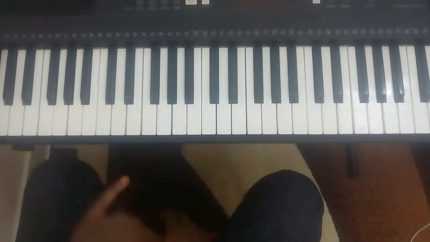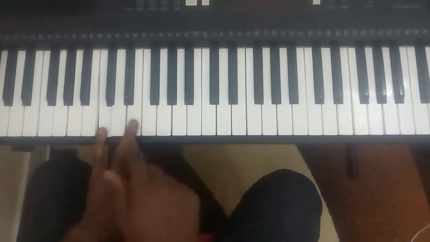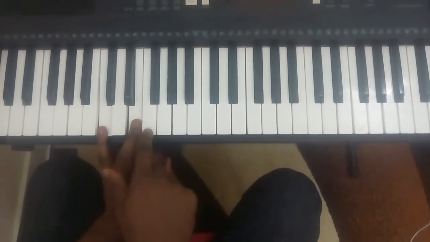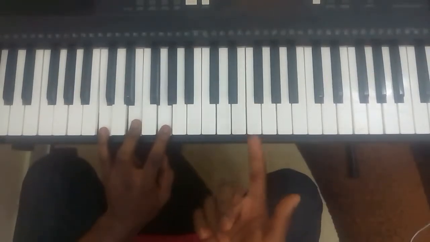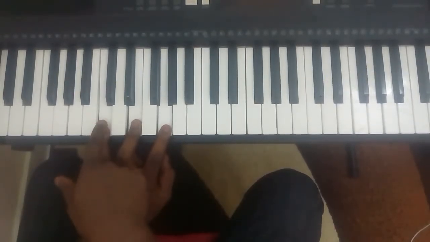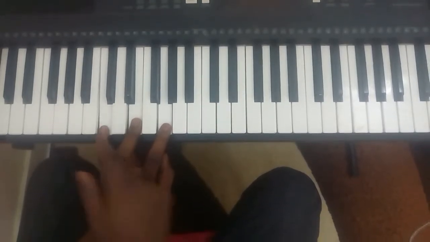What is a chord? A chord is when you pick a note, skip the next one, play the next, skip this, and play this. That's a chord. And what is this chord called? It is called the C chord or the Do chord, because the first note is the C or the Do.